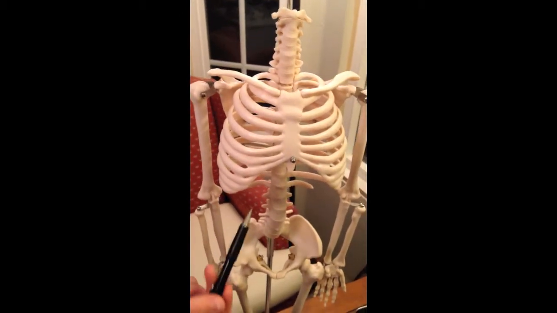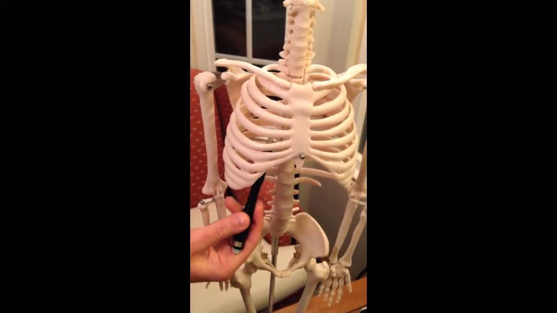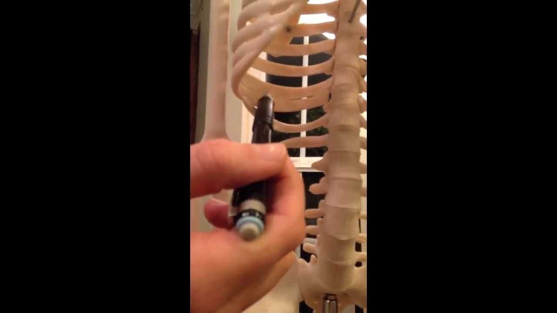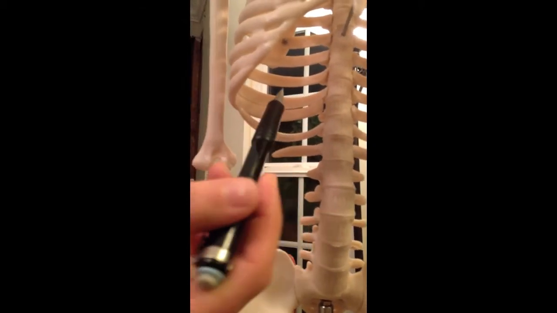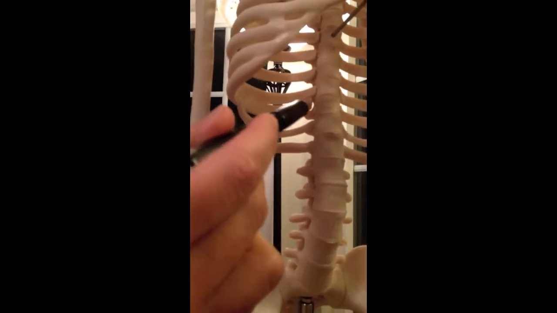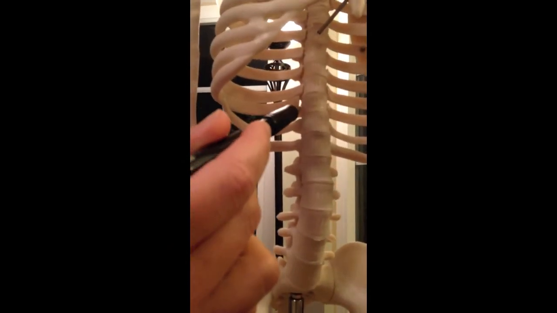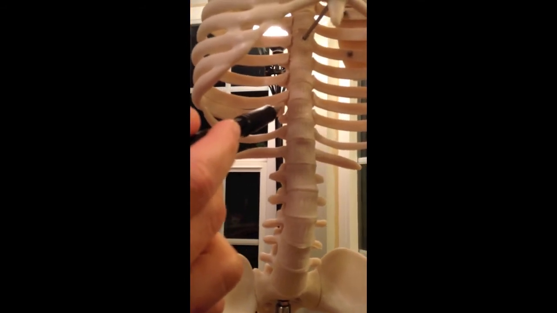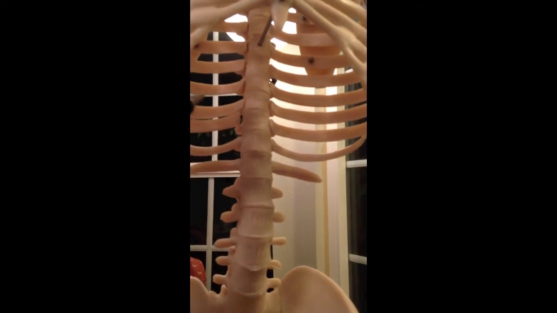Lastly, about the ribs, there's the head, which is right here, and it attaches to the vertebral column, the neck, and then the tubercle of the rib. The head attaches to the vertebral column at 2 points. One is the same numbered thoracic vertebra, and then it also attaches to the one just superior to it.